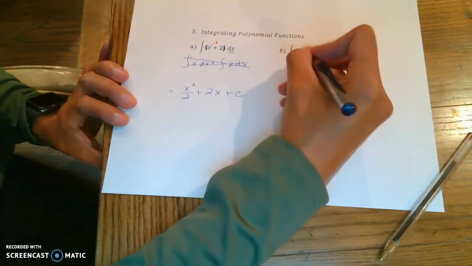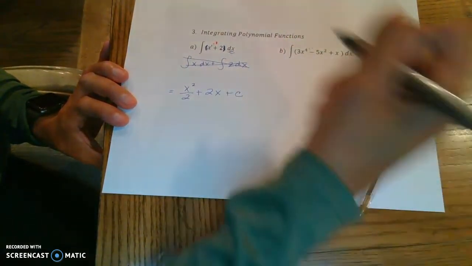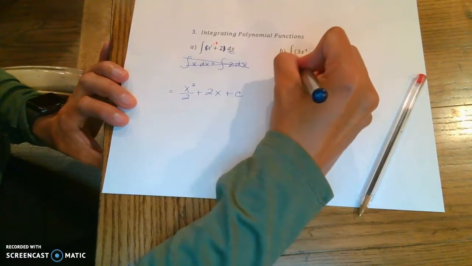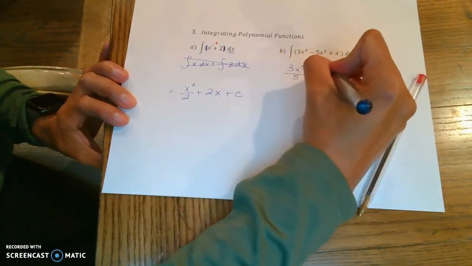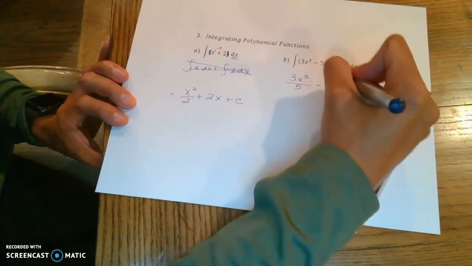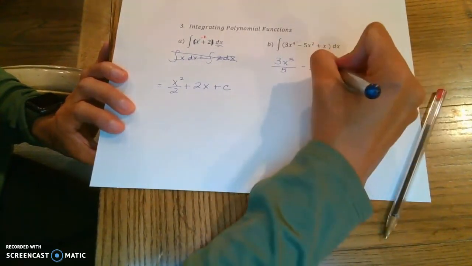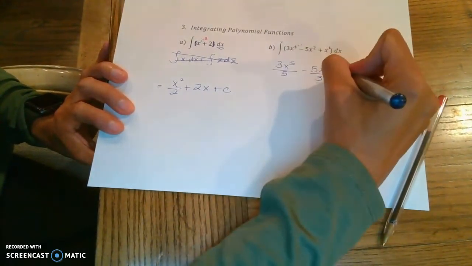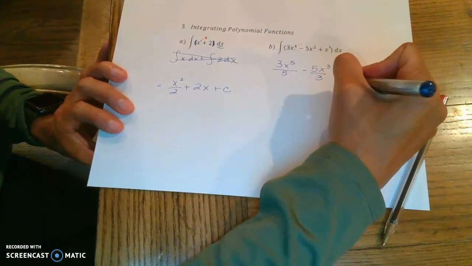So b, same idea. You're adding a whole. That now becomes 3x to the 5th. Divide by that new exponent, 5. Minus, you're adding a whole, so that becomes x to the third, divide by 3. Plus this is 1, so you're adding a whole, it's x squared divided by 2.